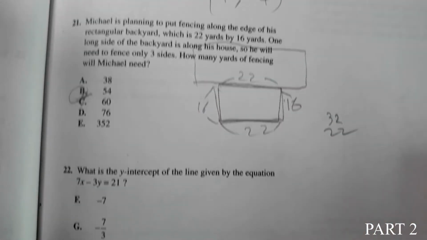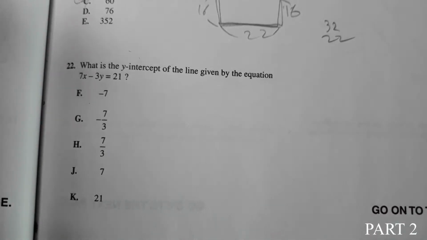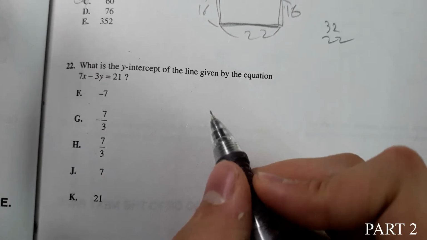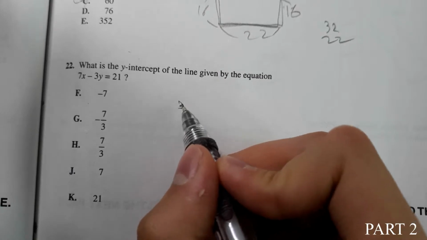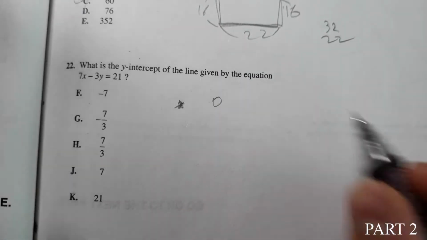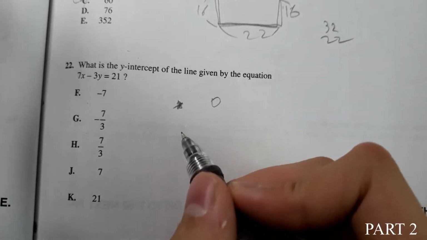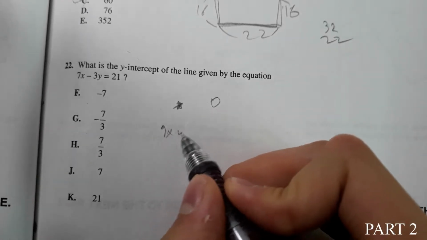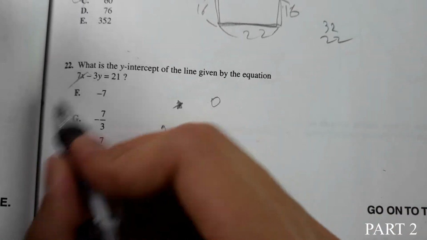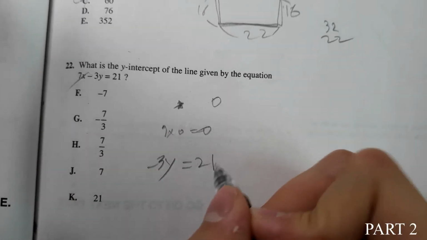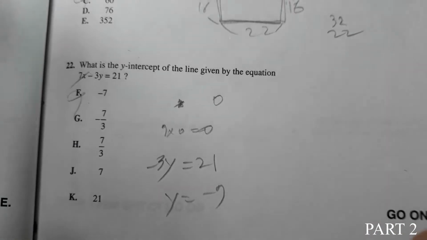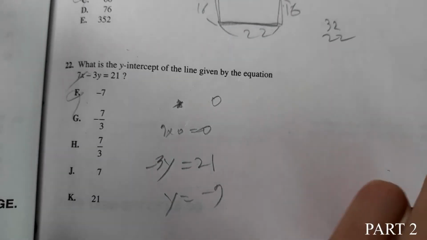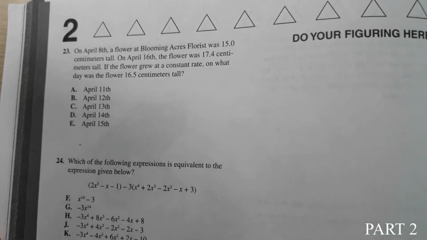Okay, 54. Number 22. What is the y-intercept of the line given by the equation? To get the y-intercept, all you have to do is plug in 0 for the x value. So basically 0 times 7, that's 0. So we just take this term out. Minus 3y equals 21, and y equals minus 7. So the answer will be F. Okay, let's go right to 23.